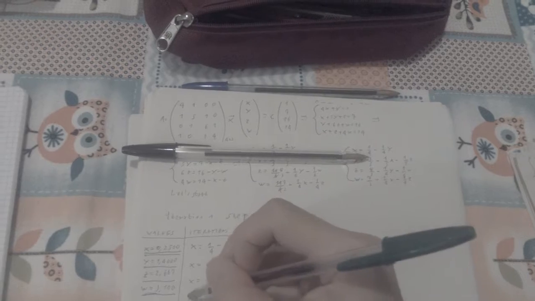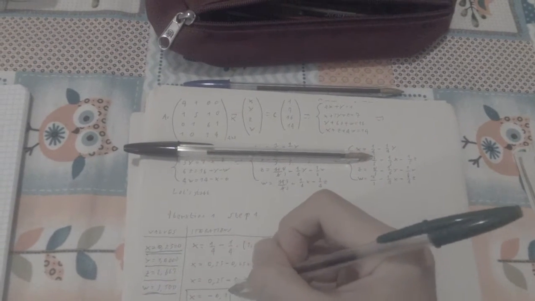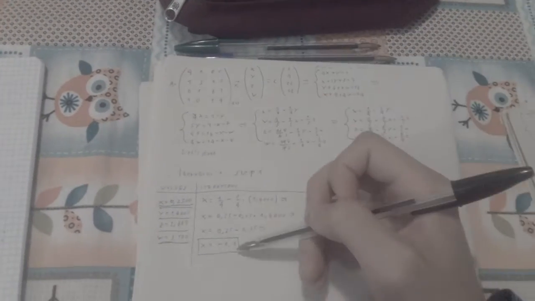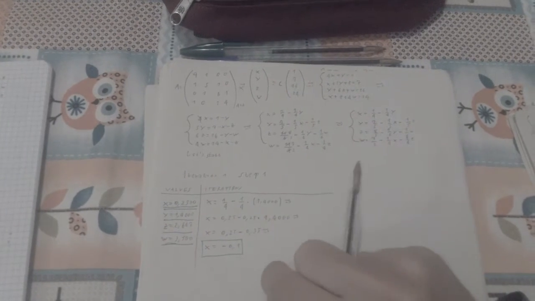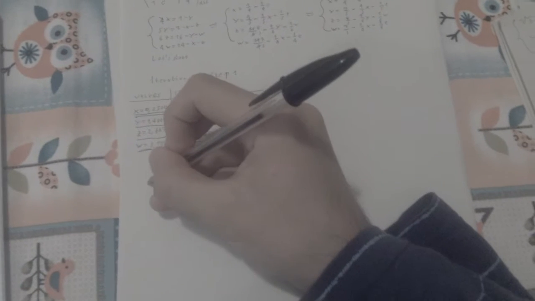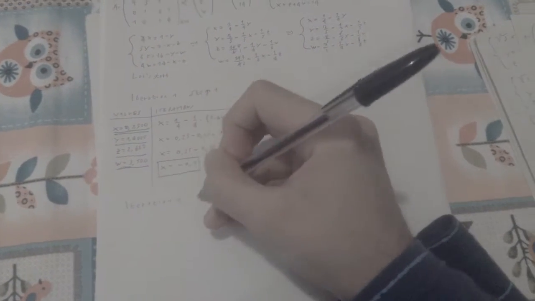And I'm going to do this using green as a color, because this is the value that we just found for x, but we are not going to use it in the next step. So iteration 1, step 2.